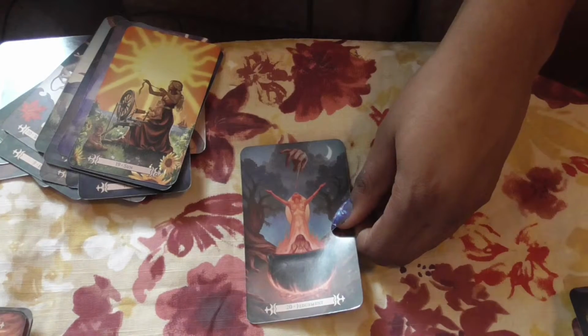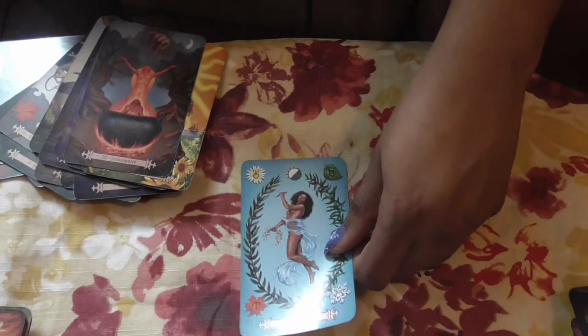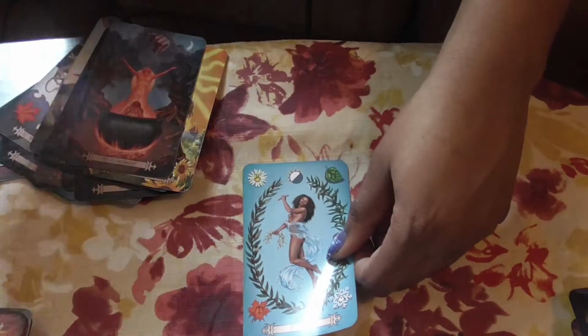Exposure. Judgment, reckoning, realization, final conclusions. The World card, culmination. Okay? And a lot of the meanings that I use are, obviously when you get deep into tarot, you'll realize.